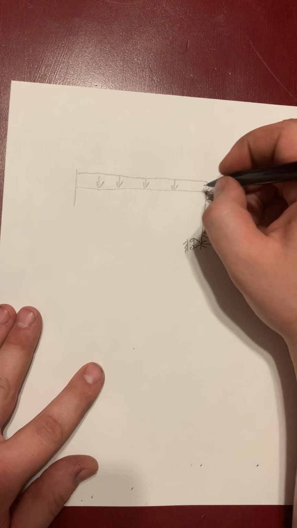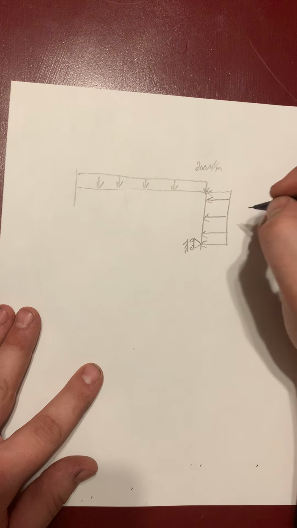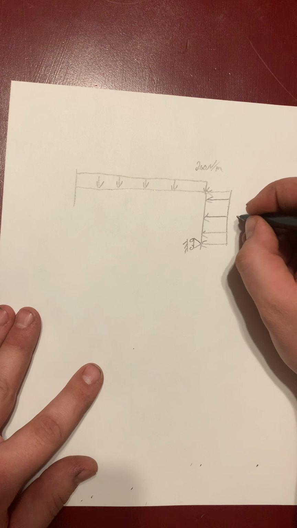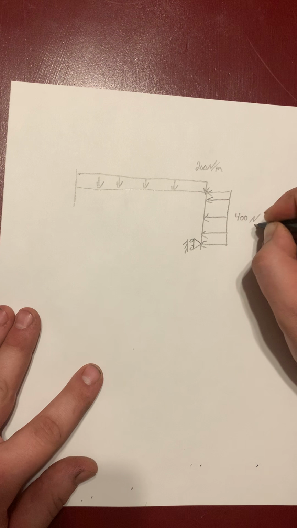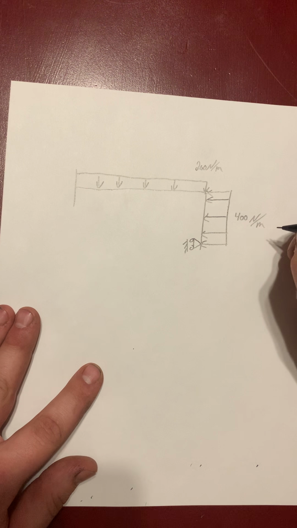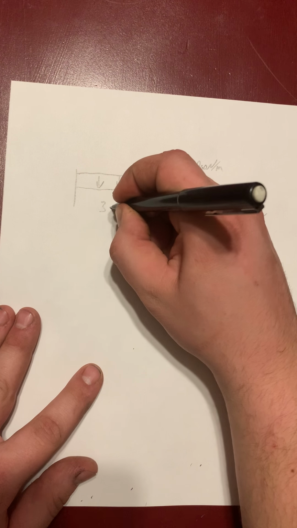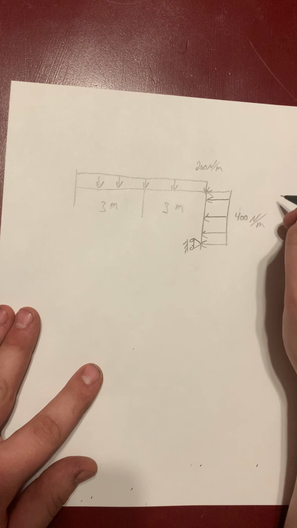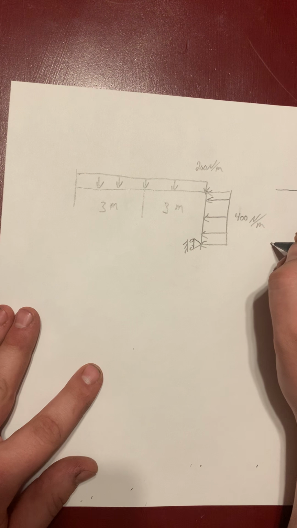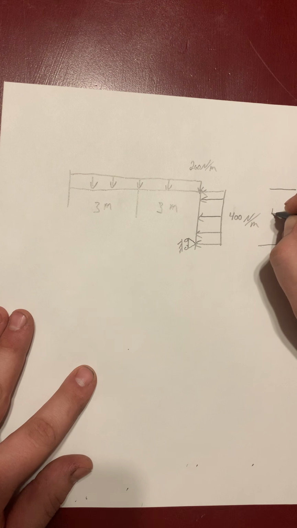Okay, this distributed load here is 200 newtons per meter. Okay, and this one here is 400 newtons per meter. Okay, this here is 3 meters. This here is 3 meters. Okay, now this overall distance over here is 4 meters.